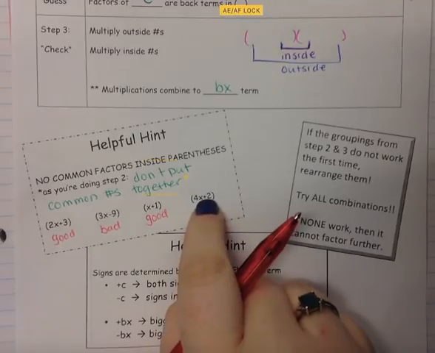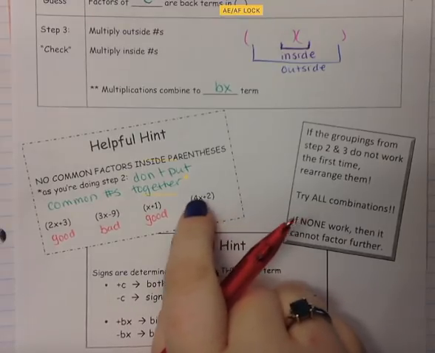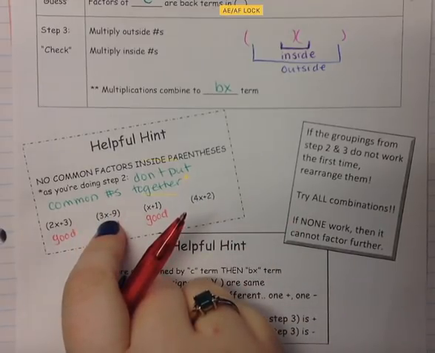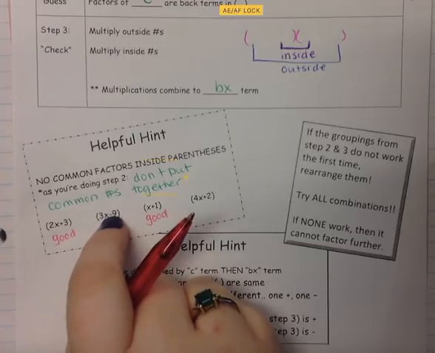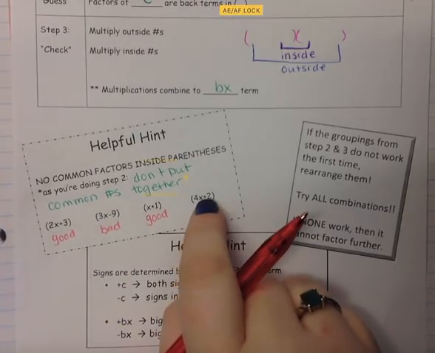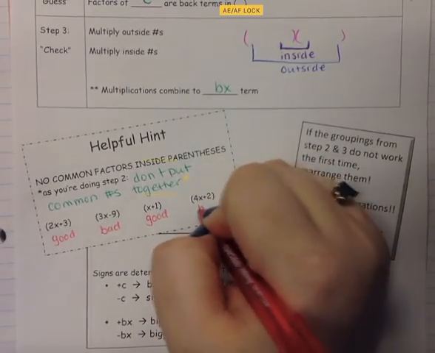4x plus 2. Both of these are even numbers, so automatically all even numbers can never go together. You can't say that with odd numbers, because if this was a 5 and a 9, I could do that. But any even number is divisible by 2, so this should never happen. So this is also bad.